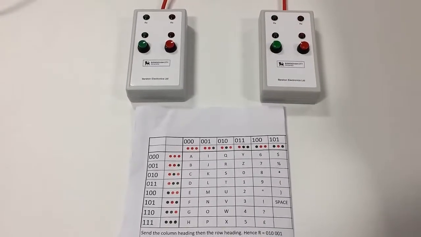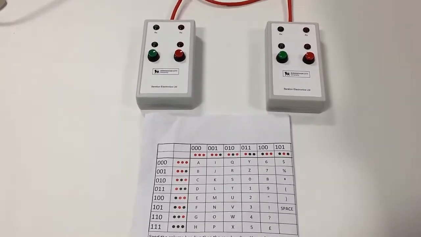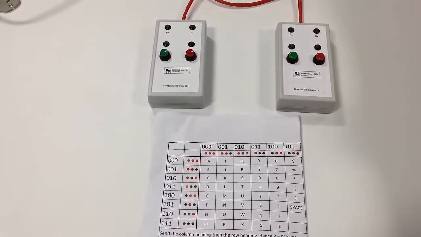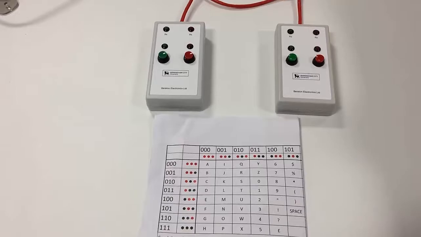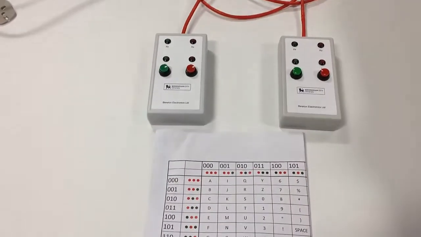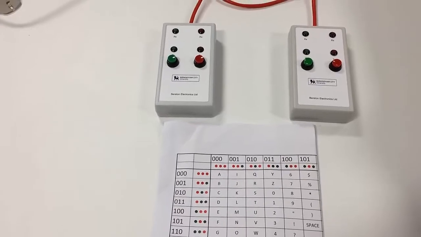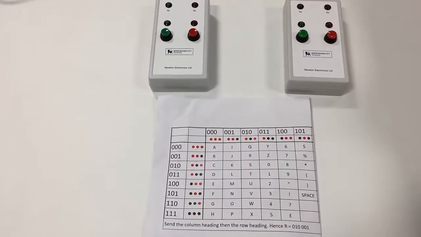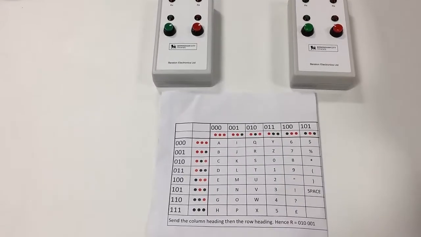Up to now, the children have been working closely with both boxes physically near each other, with a group on the sending and a group on the receiving end. We then replace the wire by a much longer piece of wire and separate the sender and receiver so that it's more difficult for them to communicate other than using the boxes. We then give them a whole word to send.